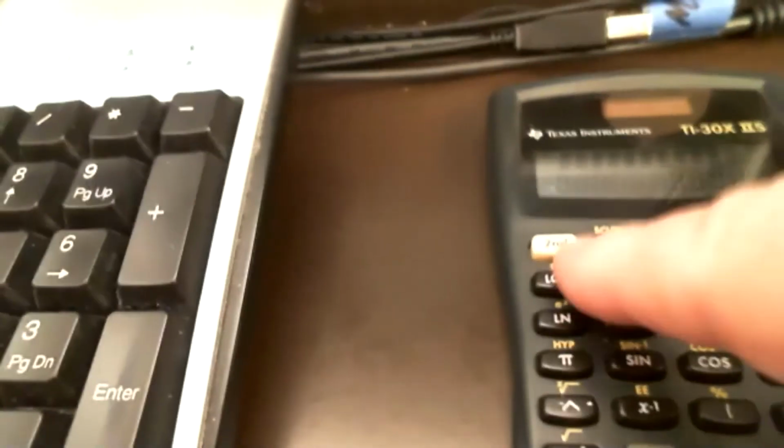You hit the second key, and then over here, it says above SCI and some other stuff. You'll see FIX, SCI, and ENG. And using the arrow keys over here, you can move it. I'm already on SCI, and I'm going to press enter.